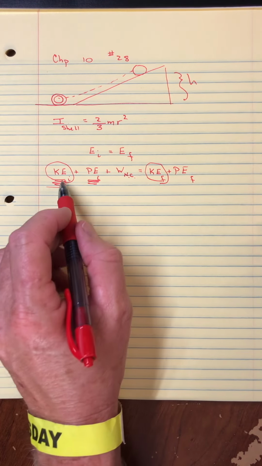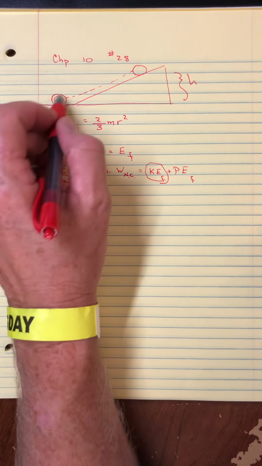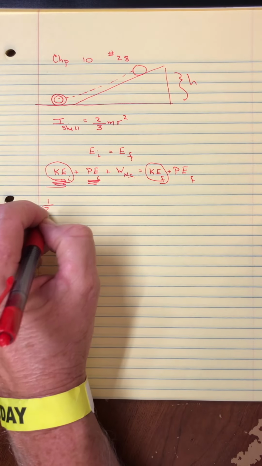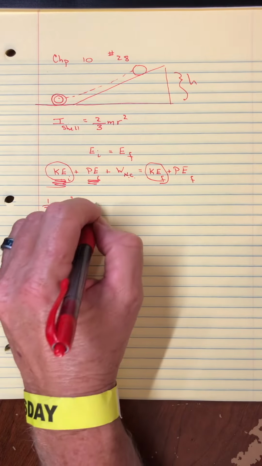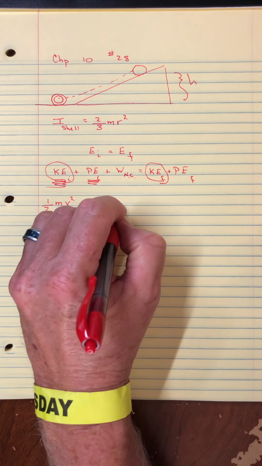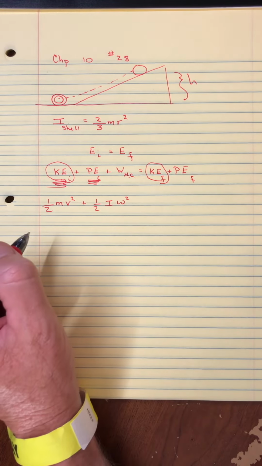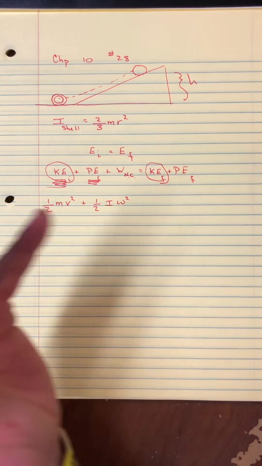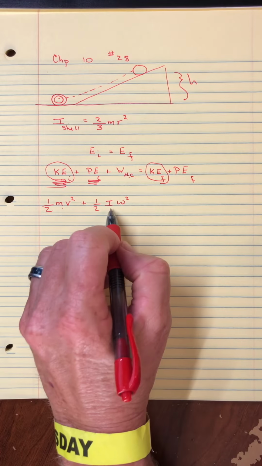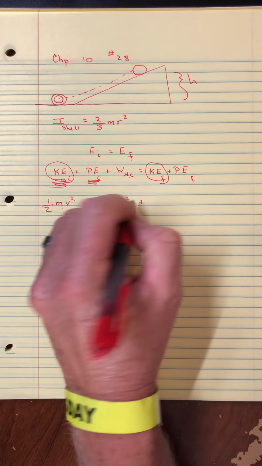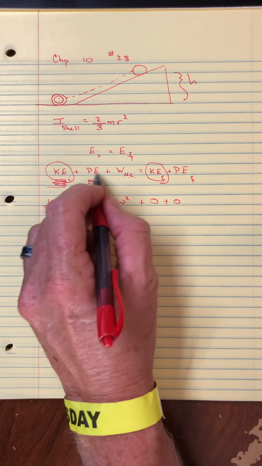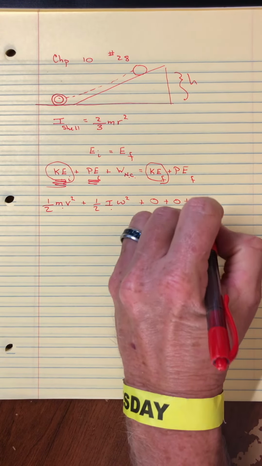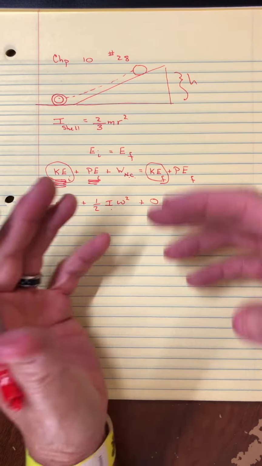Down here at the bottom, it has a translational kinetic energy, and it also has a rotational kinetic energy. This ball is both translating and rotating. Now, down at the bottom, it has zero potential energy, and you might even say zero from a spring. It says without slipping, so there's no rubbing, no friction.